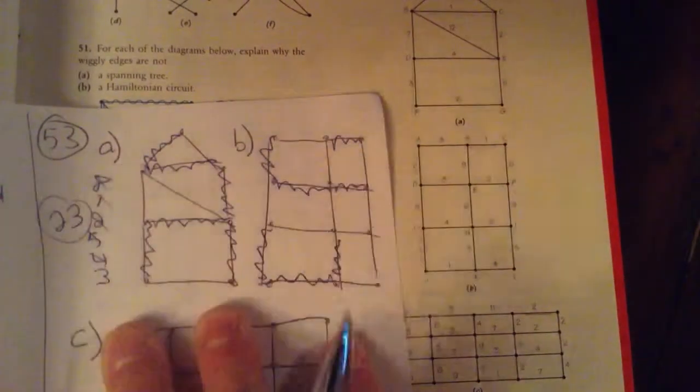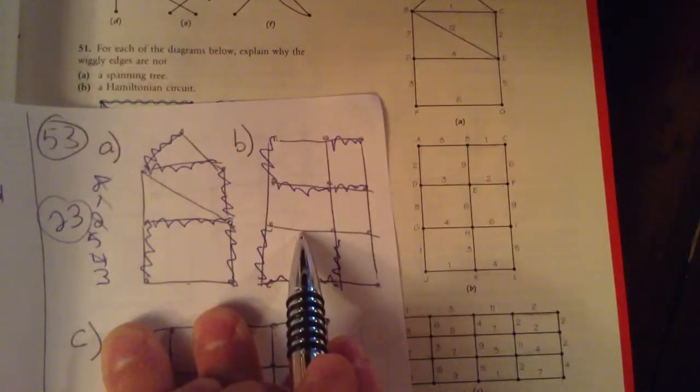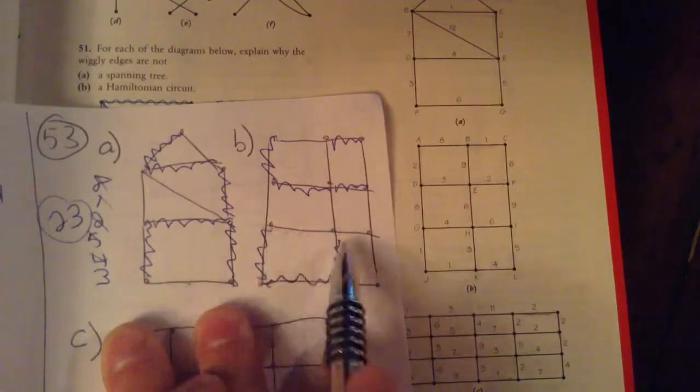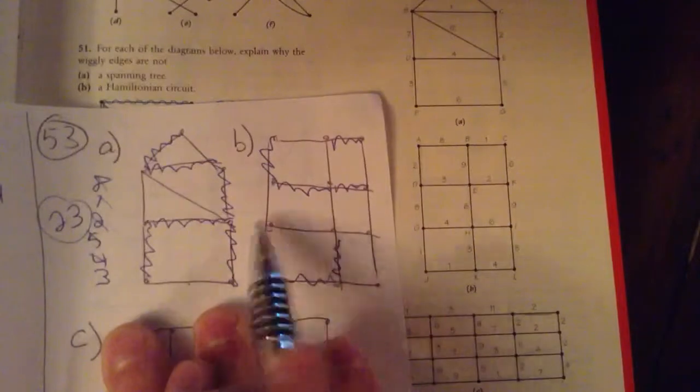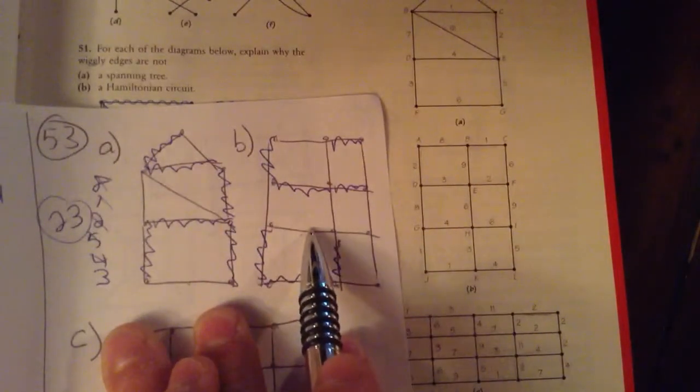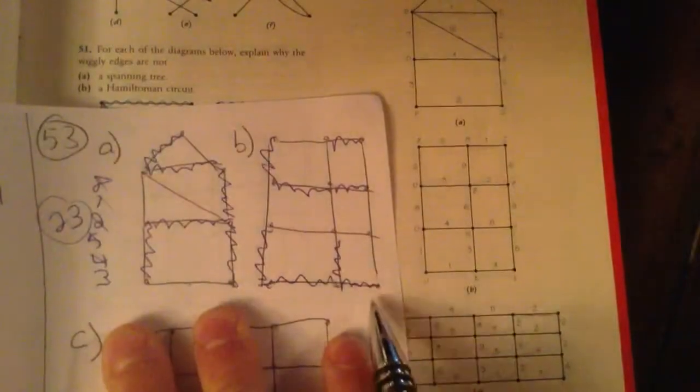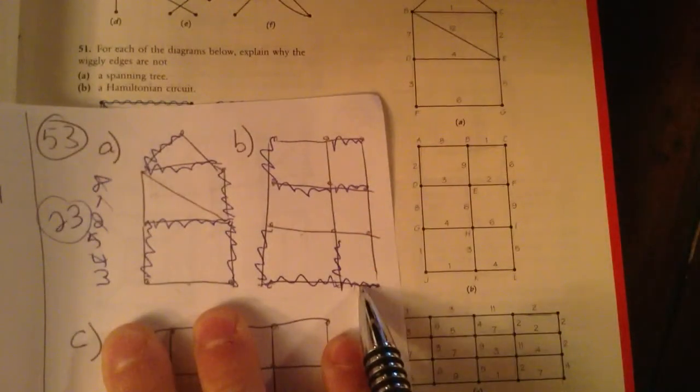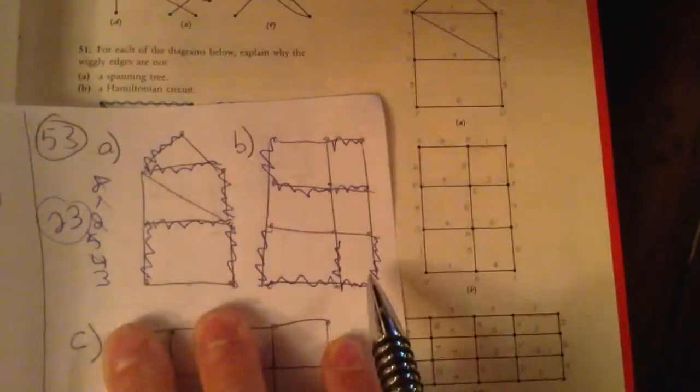Then I would add in 4 right here, but it would make a circuit. I don't need it. I've already touched both of the vertices around it. I'm okay with 4. I can add in 4 down here. I think I'm good, so I'm going to go 5 there.